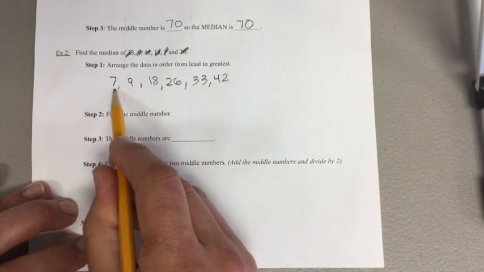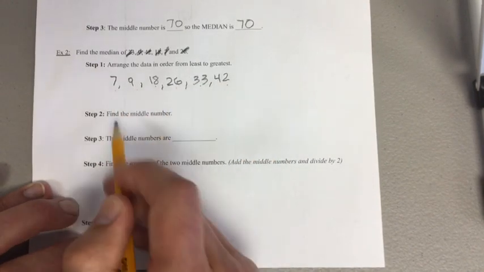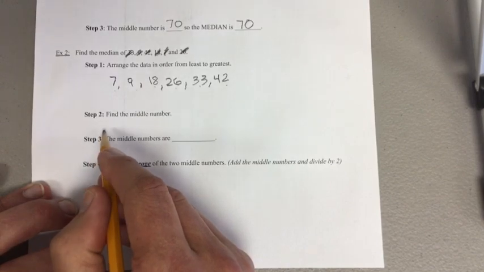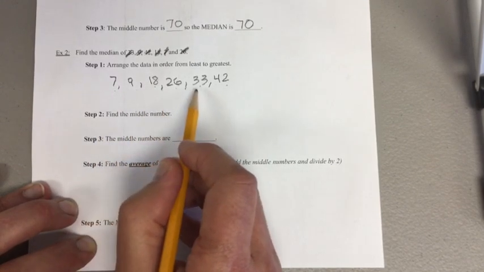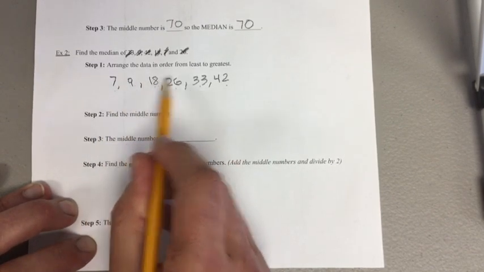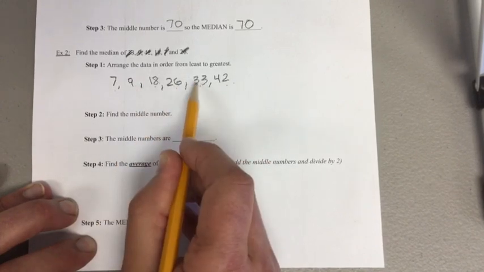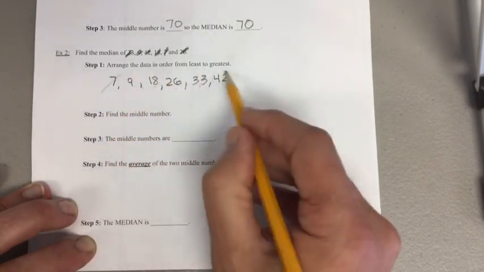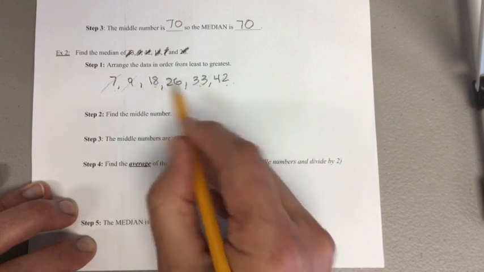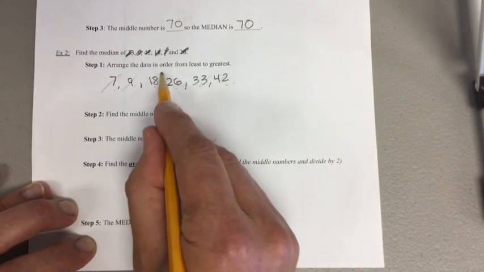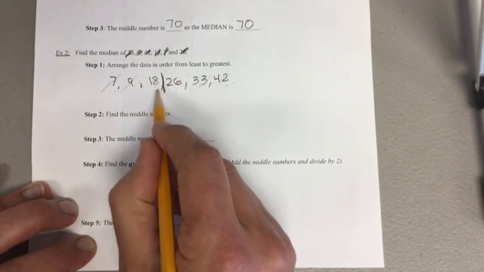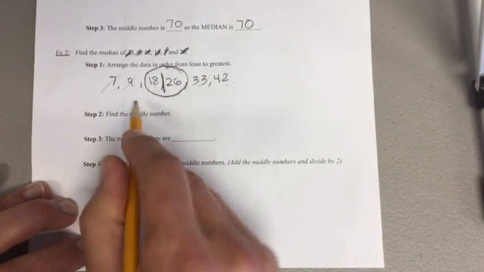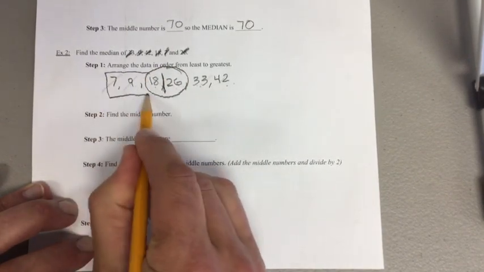So next, I have 1, 2, 3, 4, 5, 6 values. It is an even amount. If I tried to find the middle, it could get kind of difficult. 1, 2, 3, 1, 2, 3. I'm right in the middle. Look at this, 1 and 1, 1 and 1. I have two left. I have 18 and 26.